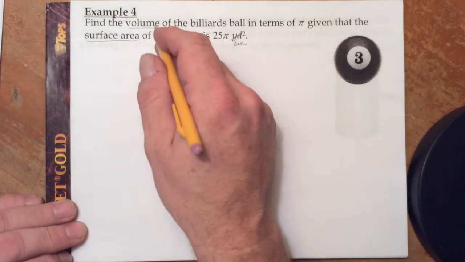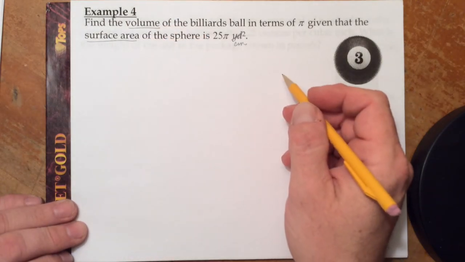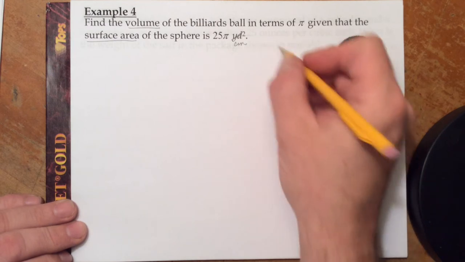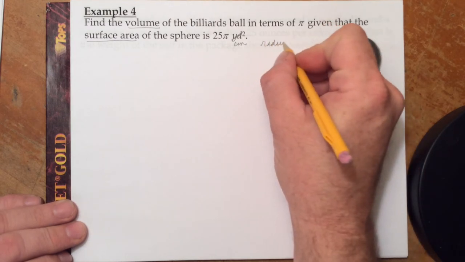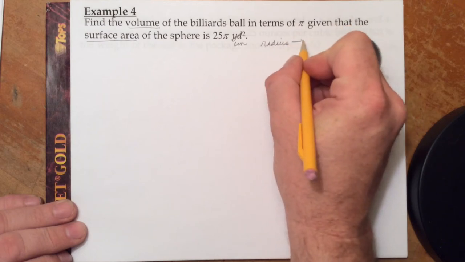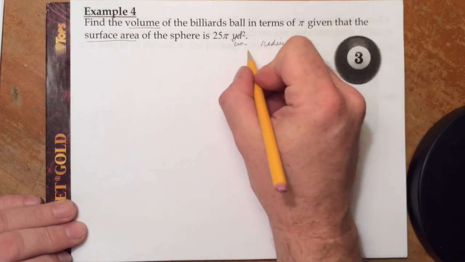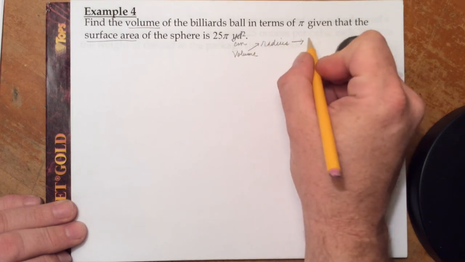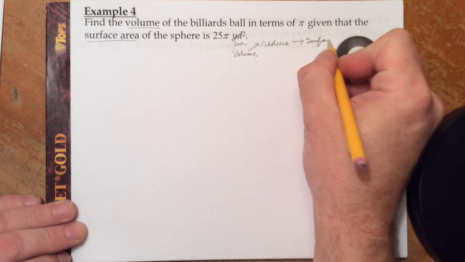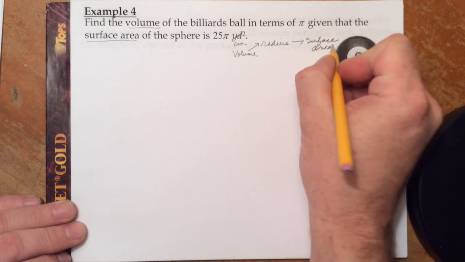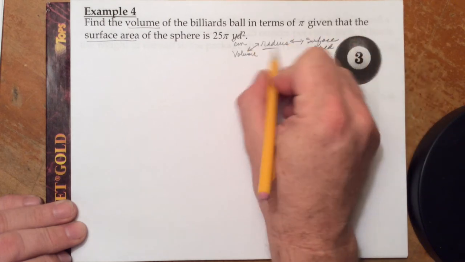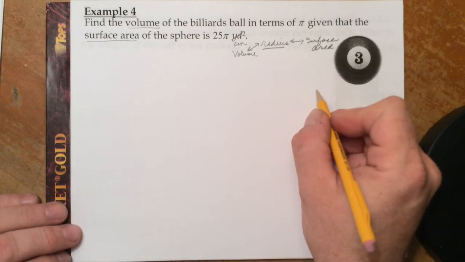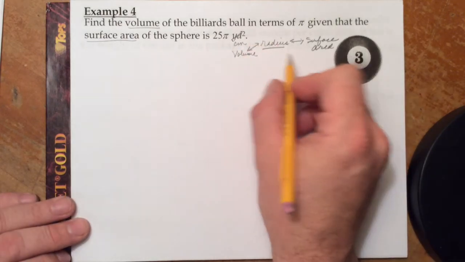So the only thing the volume and the surface area for sure have in common, besides pi as a variable and a measurement, is the radius. So the radius is going to connect the volume to the surface area, and vice versa. So we can go either way. Radius is the key. So we've got to find the radius first.